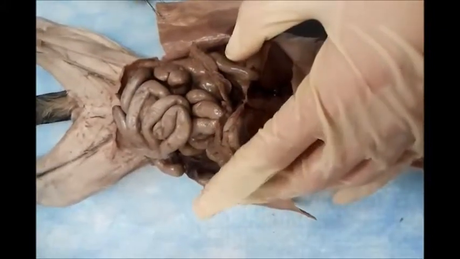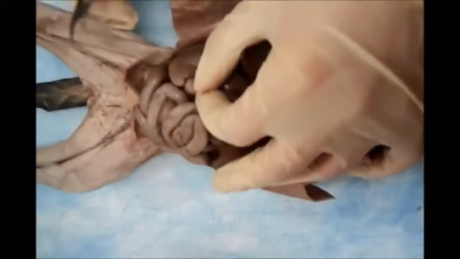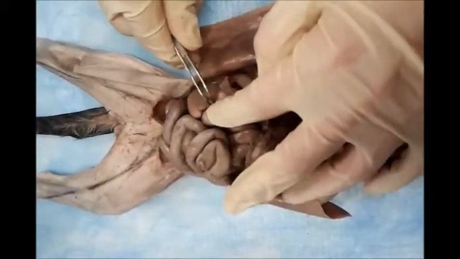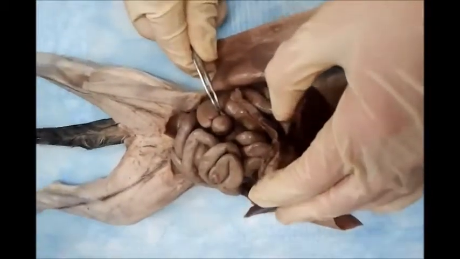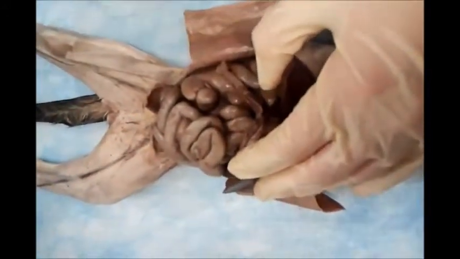We can demonstrate the appendix. Could it be seen? It's in the angle between these two areas. I think this is the appendix. It's different in location. Appendix, even in humans, I have seen it in 5 different sites. It differs from one patient to another. So that is the appendix.